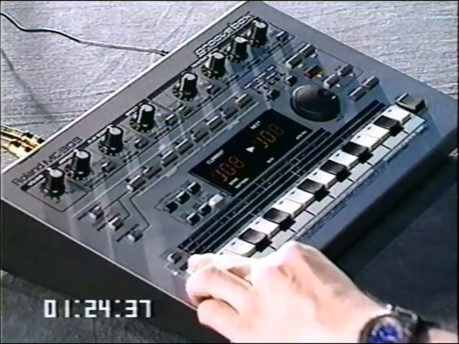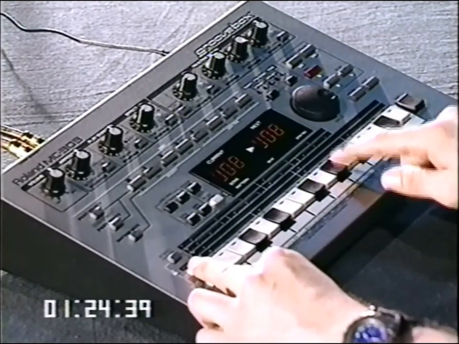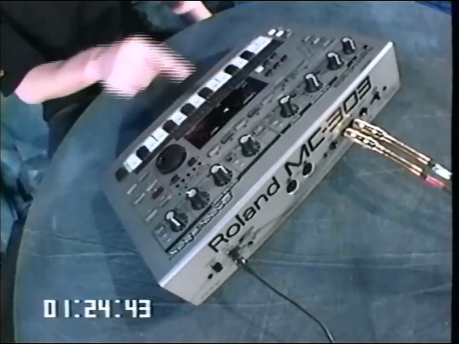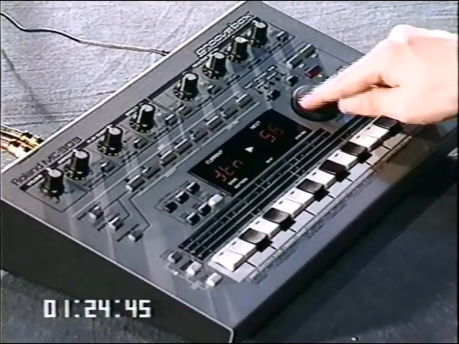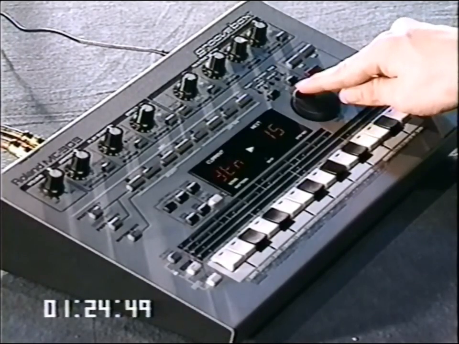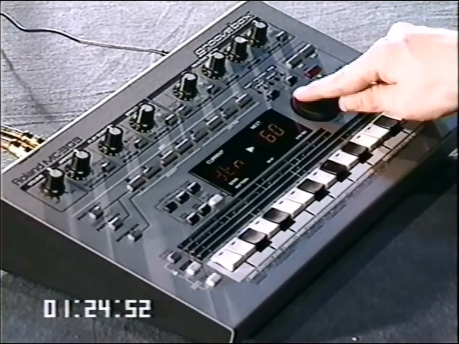And the way we do this is to use the data thin command. Shift function, data thin, specify the track to be thinned, and then change the data thin amount. Low values will thin the data very little, higher values will thin it more.